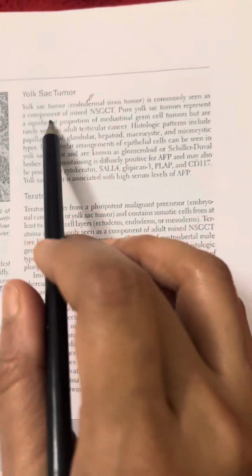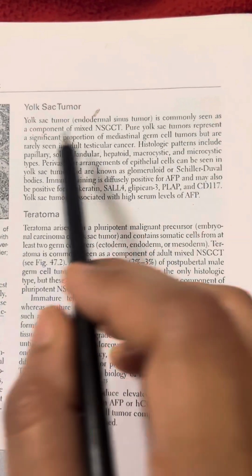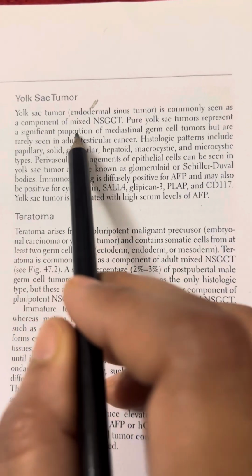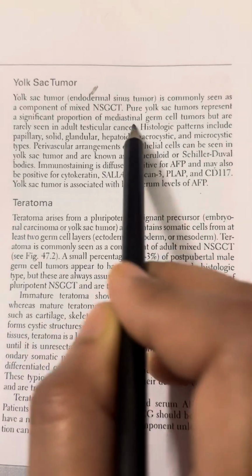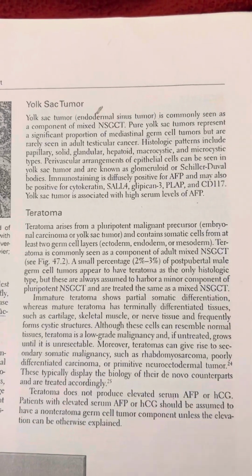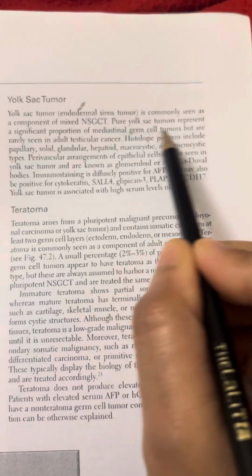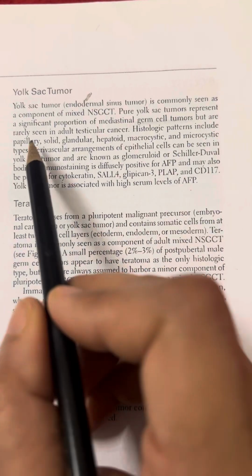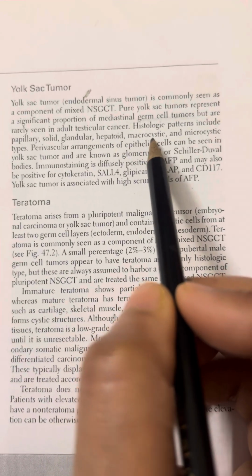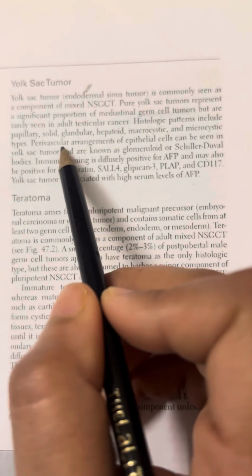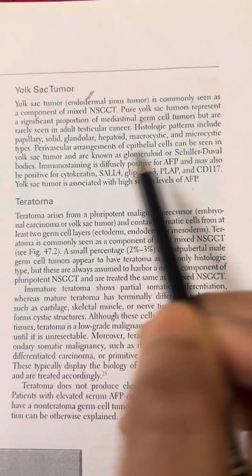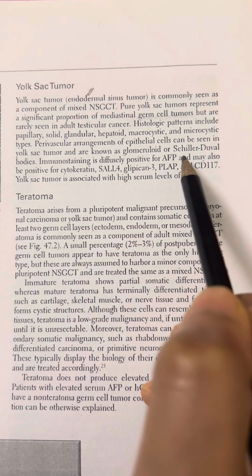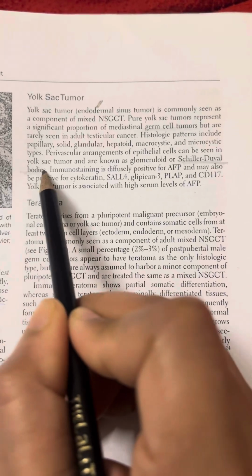So yolk-sac tumor. Yolk-sac tumor, or endodermal sinus tumor, is commonly seen as a component of a mixed NSGCT, and pure yolk-sac tumor represents a significant proportion of mediastinal GCT, but is rarely seen in adult testicular cancer. Histological patterns include papillary, solid, glandular, hepatoid, macrocystic and microcystic types. Perivascular arrangement of the epithelial cells can be seen in yolk-sac tumor and are known as glomeruloids or Schiller-Duval bodies. Yes, this is important: Schiller-Duval bodies.